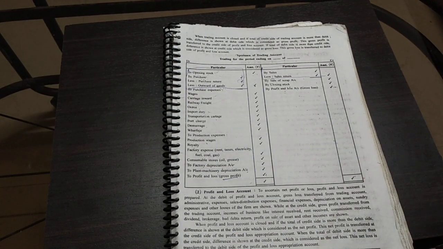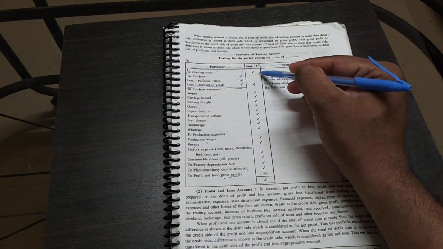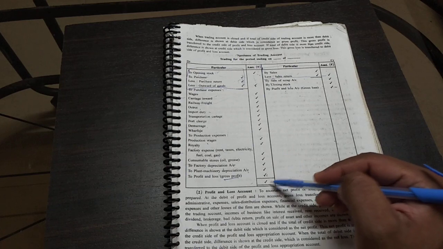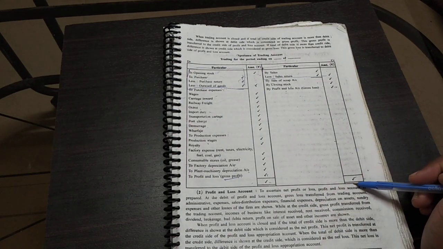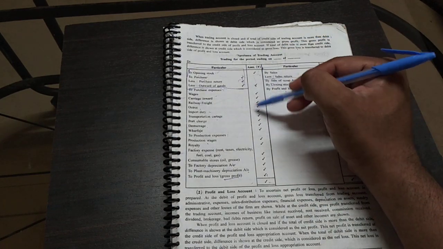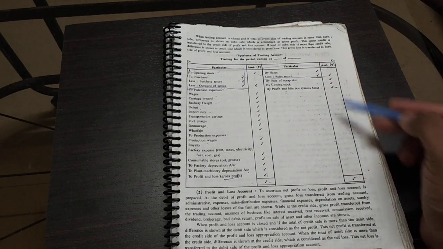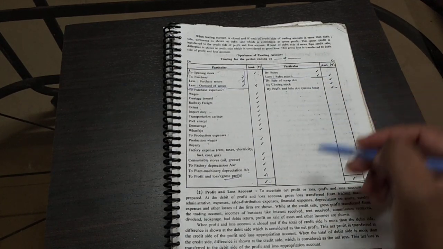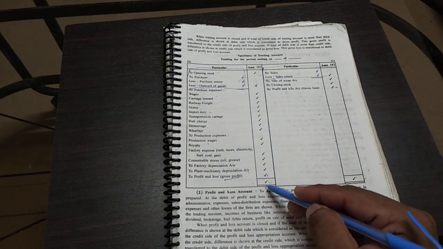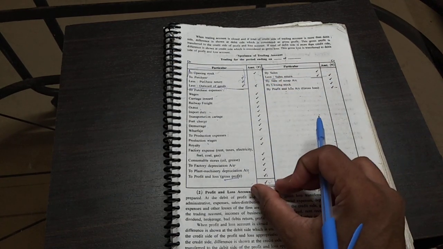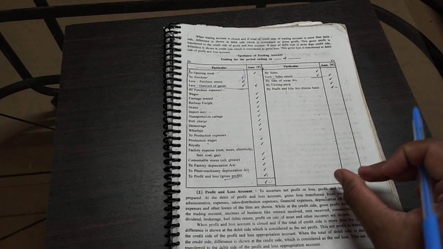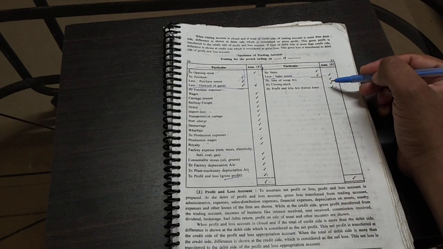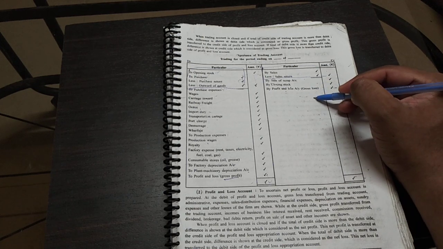Now the same vice versa: if the total of the debit side is more than the total of the credit side, then gross loss will occur, because the total of the debit side will be more. So the same total will come over here, and from this total you are going to deduct this amount, so you will get the gross loss.